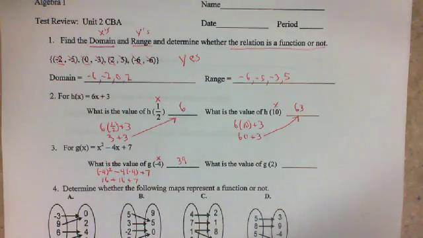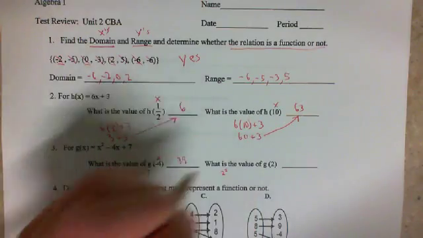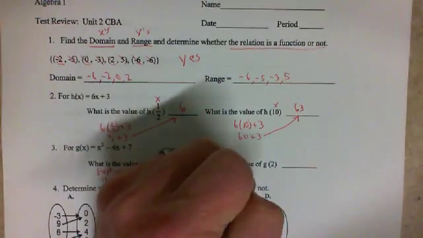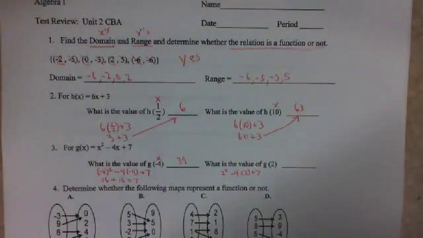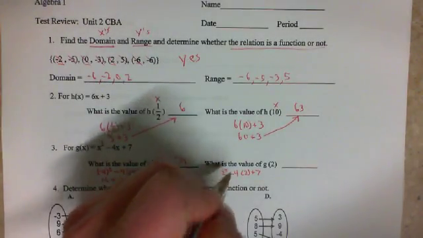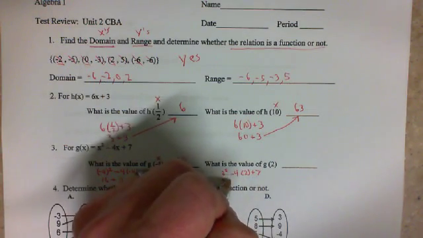Alright, we're going to do it one more time here, this time with 2. So we've got 2 squared minus 4 times 2 plus 7. Alright, so again we start by squaring the 2. That gives us 4.